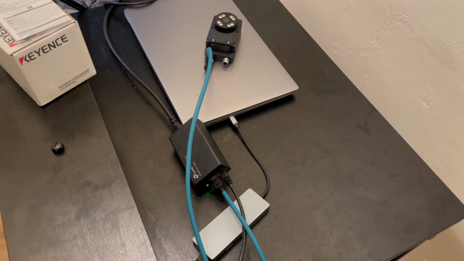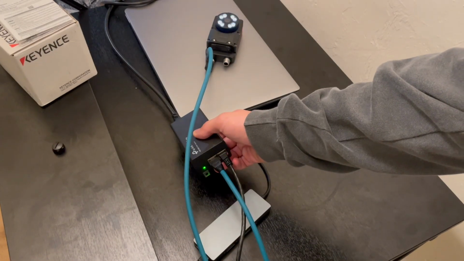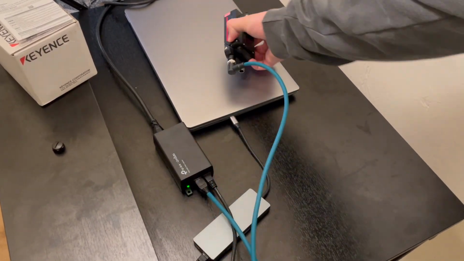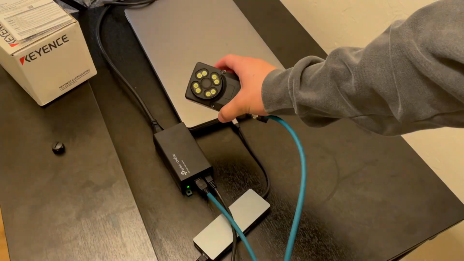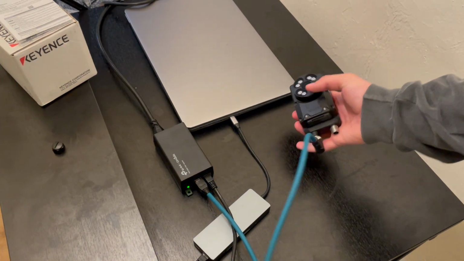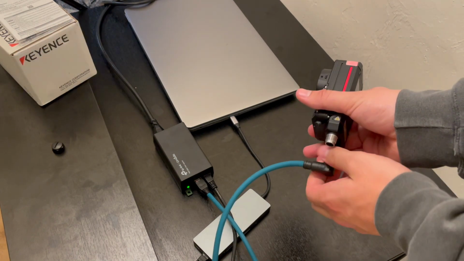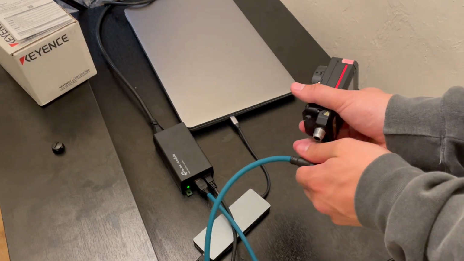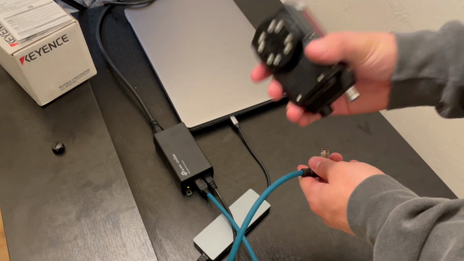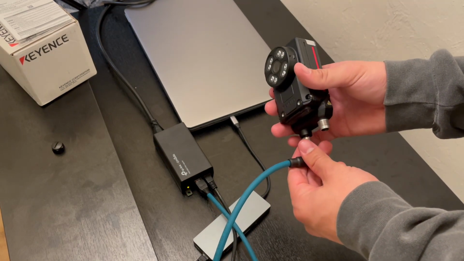So I plugged in the PoE injector. You see the light is now on. And we can also see that we got the light on the Keyence camera now flashing. What I'm going to do to simulate it actually booting up here is unplug it. Okay, so I unplugged it. It's now off. And I'll plug it back in.